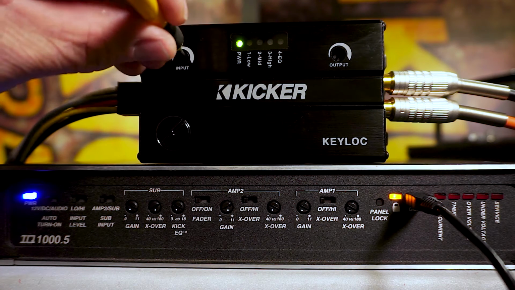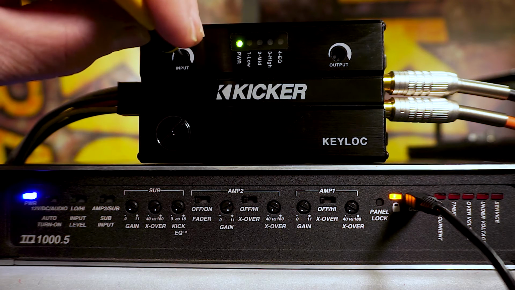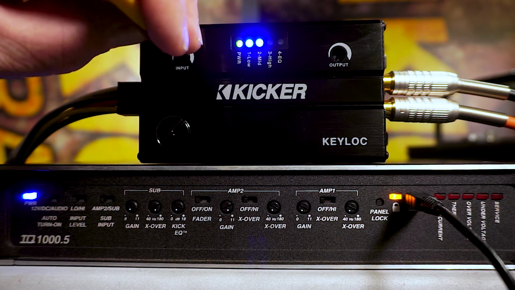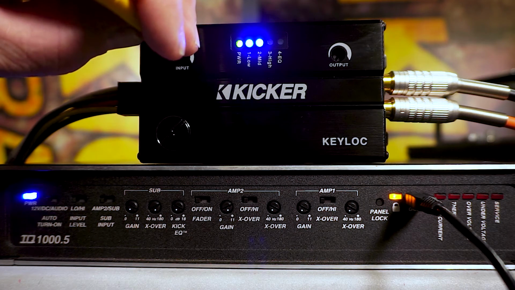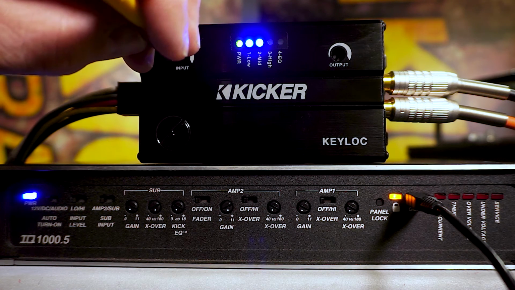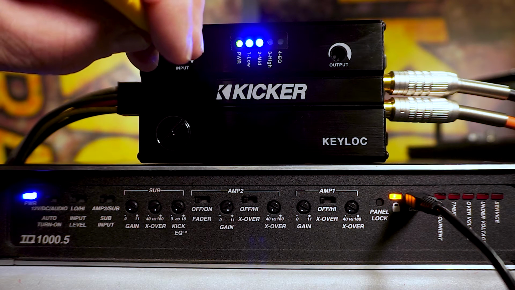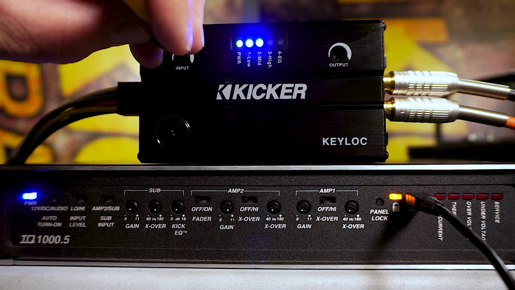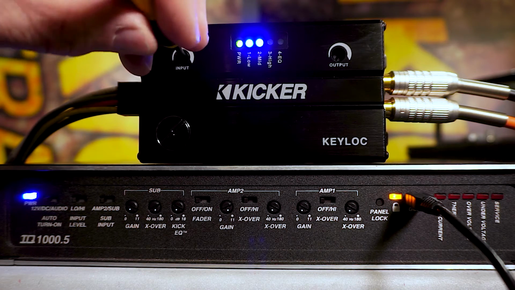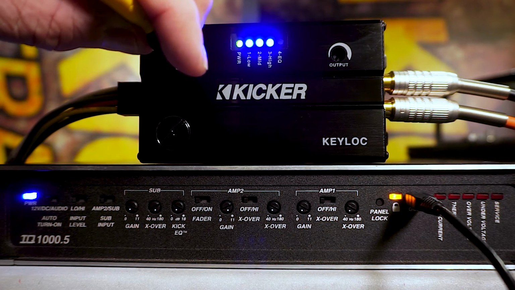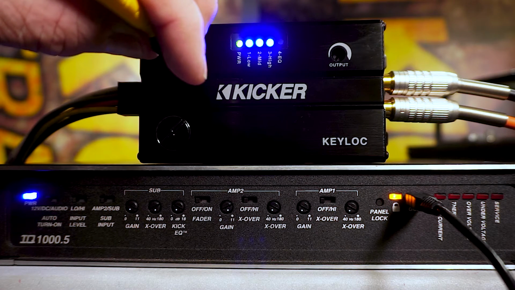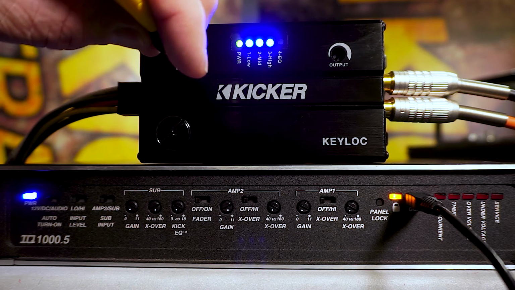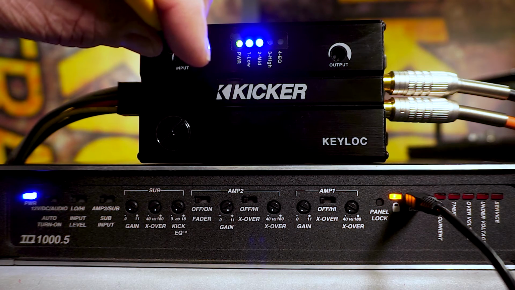Now let's test another signal. Begin turning the input up. Now you notice the low and the mid LED illuminated. That means I have a low pass crossover on this output. Therefore, this signal is not going to be acceptable for a full range output, such as the output to a set of door speakers. It's only going to be acceptable for mid-bass or for a subwoofer. I can continue to turn the input up even further. Eventually, that high frequency LED comes on, which means I do have some high frequencies, just not nearly as much as I do the low and the mid frequencies.